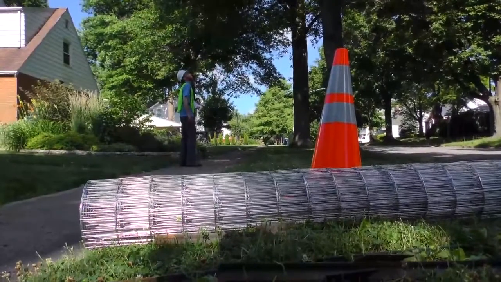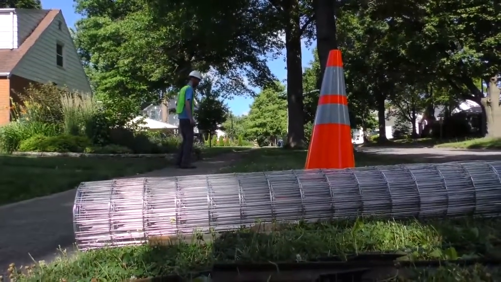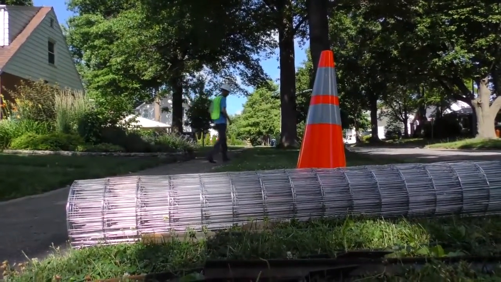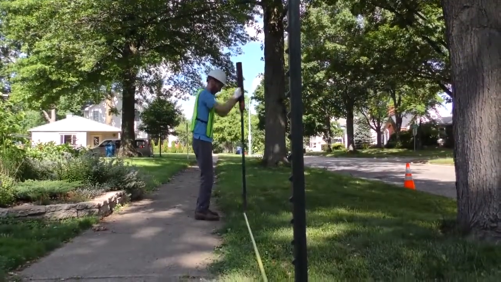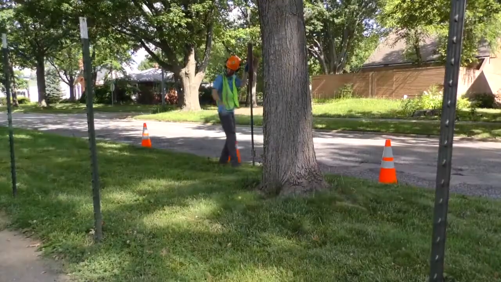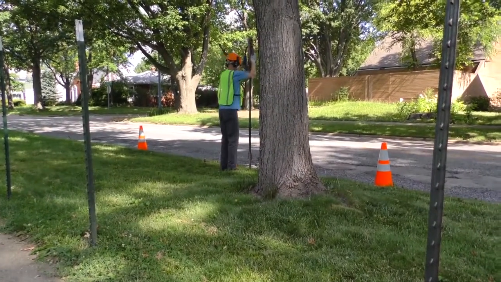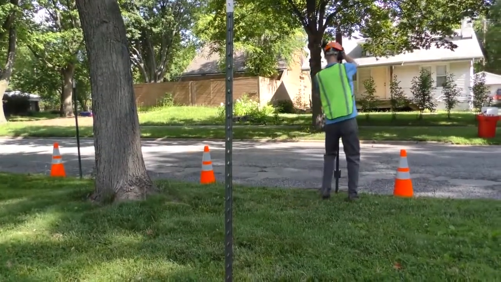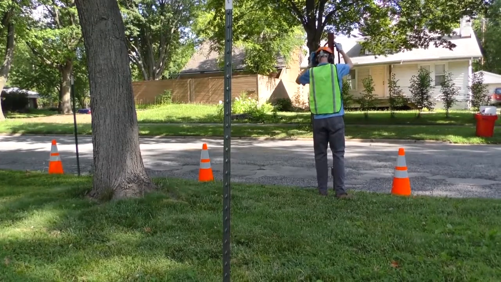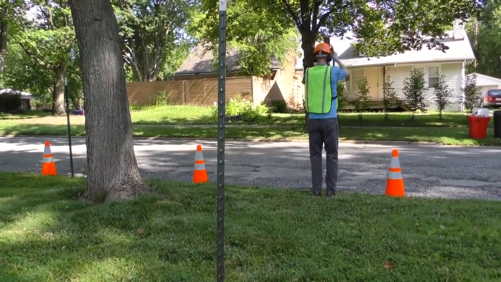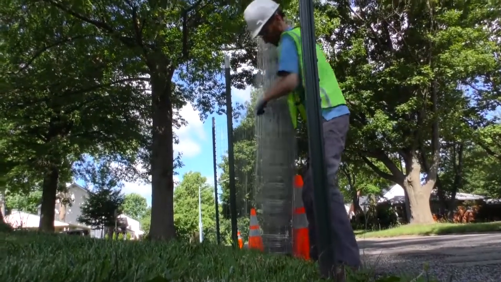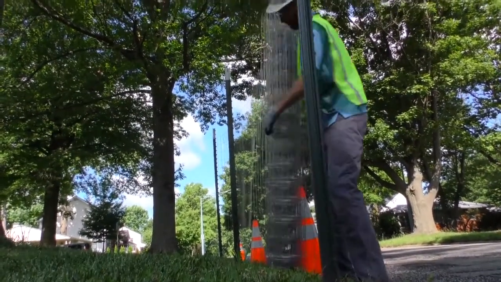Trees on or near construction sites face many challenges. Physical damage to the stem, roots, or branches, severed roots, and/or soil compaction. But with sufficient planning and adequate protection, trees have a good chance of surviving long after the construction process is complete. The first step during the pre-construction planning phase of a project is to identify which trees need protection.